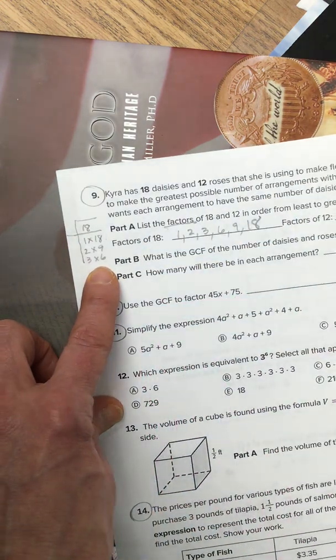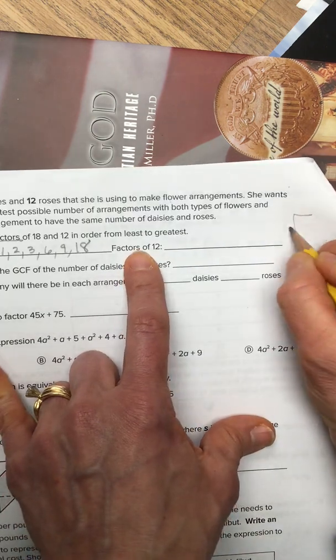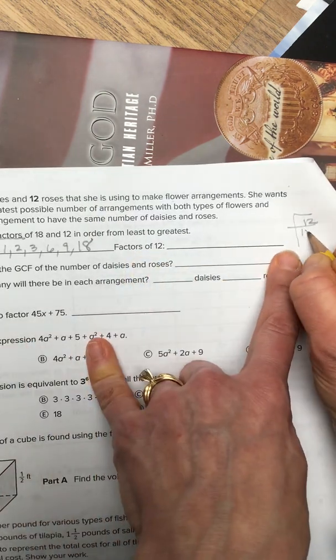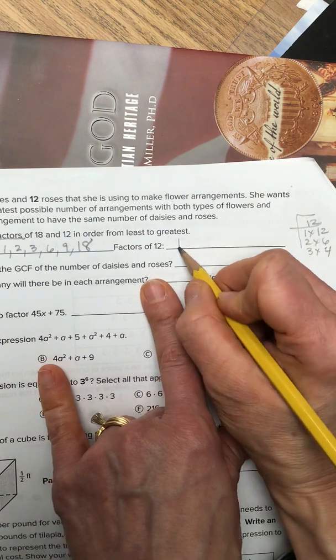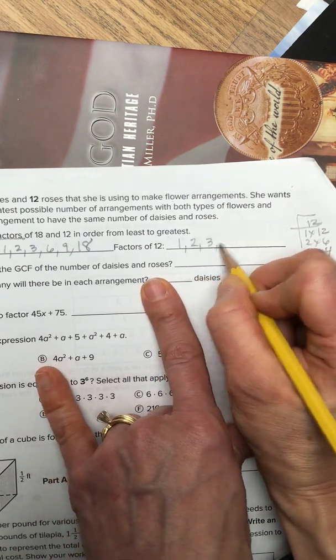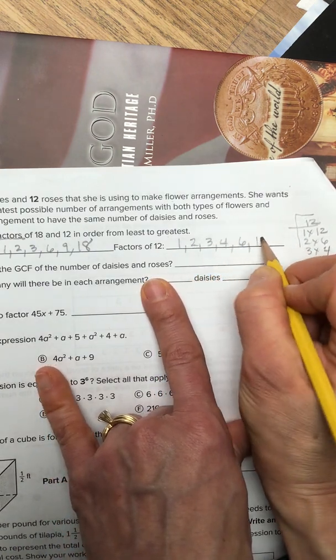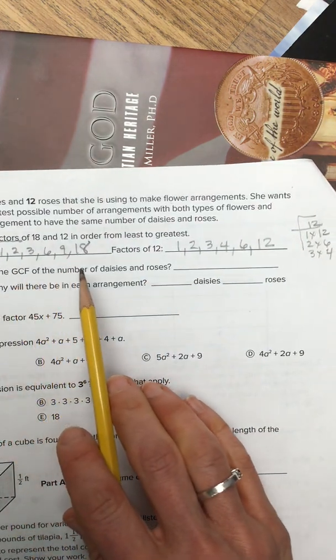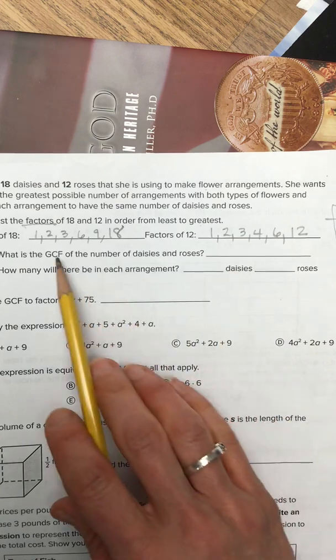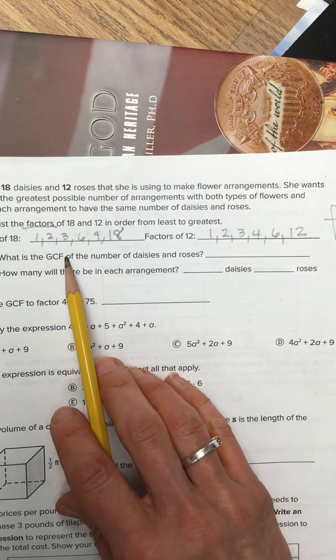Okay? Now, I need factors of 12. So numbers that multiply to give me 12. 1 times 12, 2 times 6, 3 times 4. Okay? So 1, 2, 3, 4, 6, and 12. Okay? Then it says, what is the GCF of the number of daisies and roses? What is the greatest common factor?